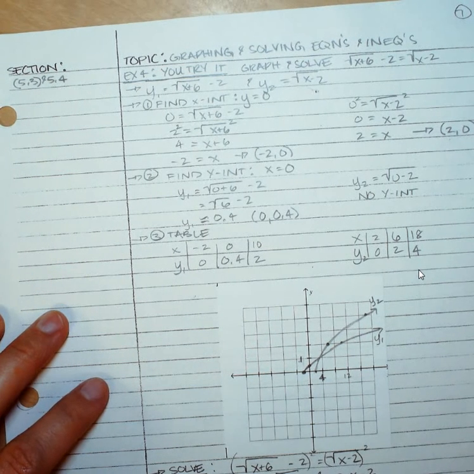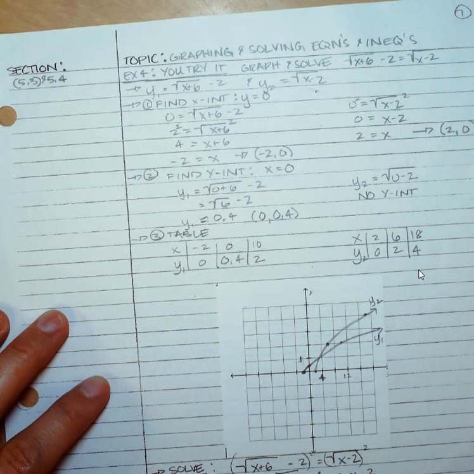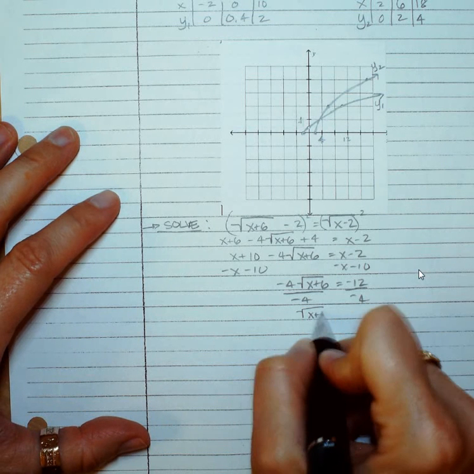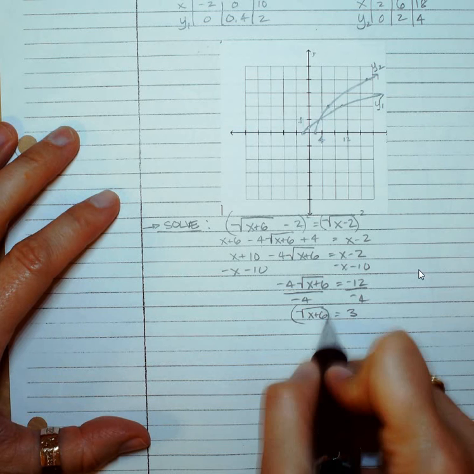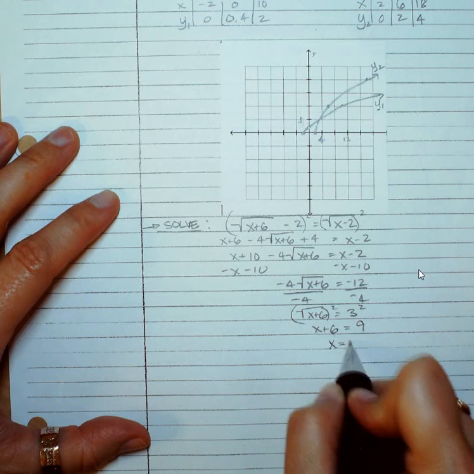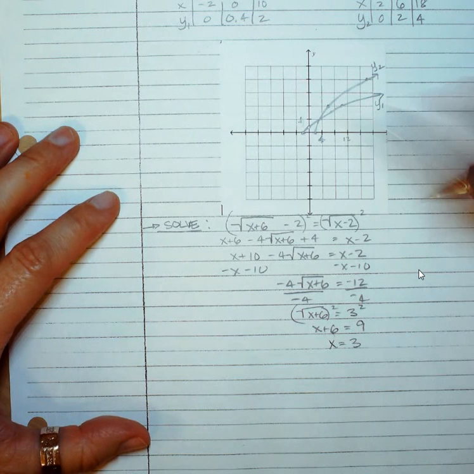I need to isolate this radical, so I really have an x plus 10 on this side. So I'm going to subtract the x and the 10, minus x minus 10, and that gives me -4 times the square root of x plus 6 equals -12. If I divide by this coefficient, I'm totally off the screen. Close your eyes. Open your eyes. So the square root of x plus 6 equals 3. I will square this, and that gives me x plus 6 equals 9. So moving that over, I get just x equals 3. Is that believable? It is. It is believable.